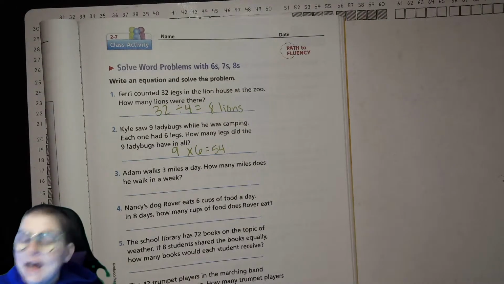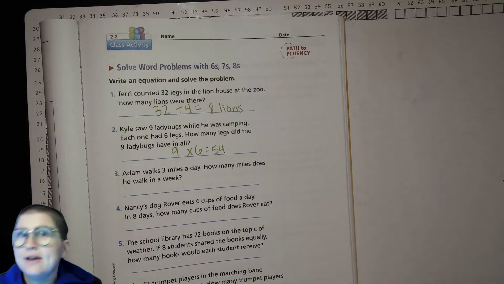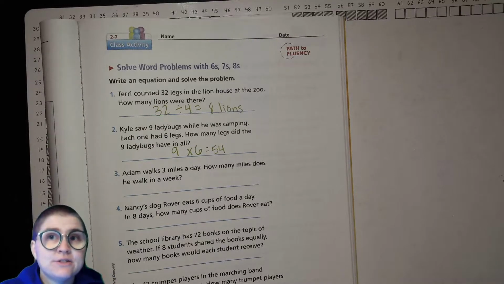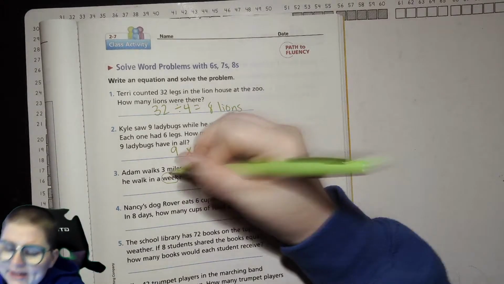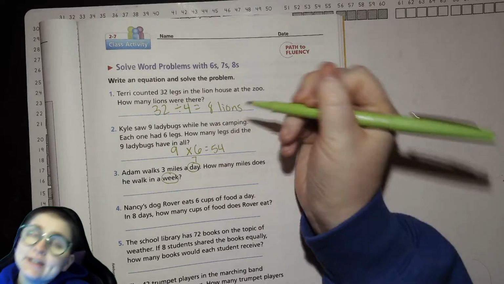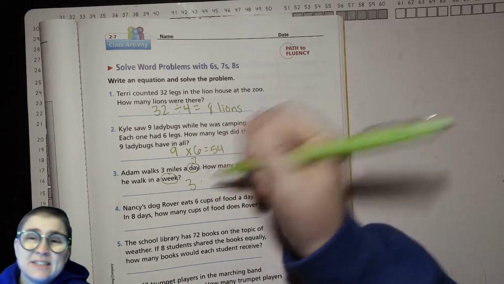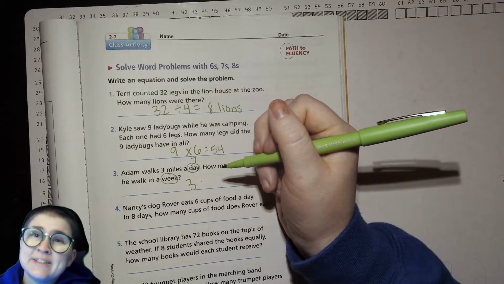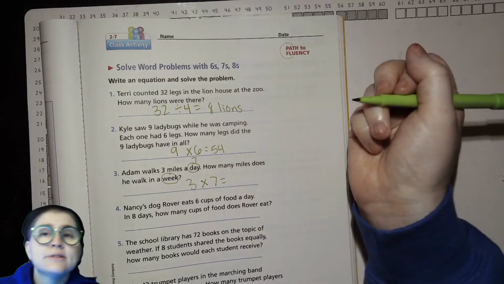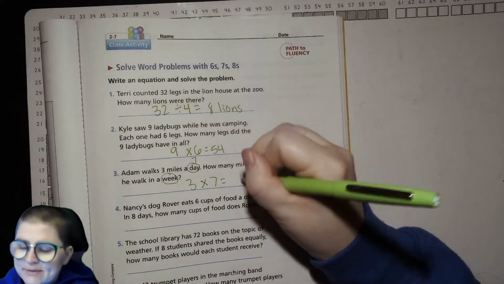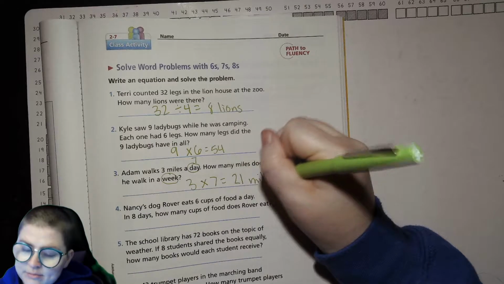Okay. Adam walks 3 miles a day. How many miles does he walk in a week? There's another secret number in here. Do you see it? How many days are in a week? There are 7 days, right? So this is 3. Is it divided by? No, it's 3 miles each day, right? So 3 times 7 equals, what's 3 times 7? 21 miles. Good for him.